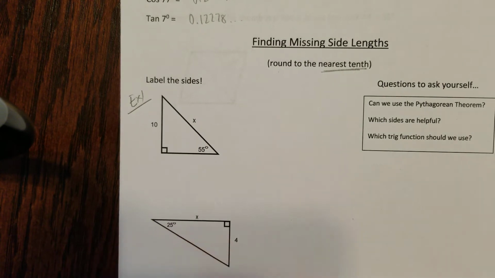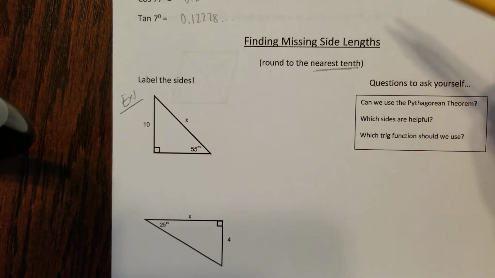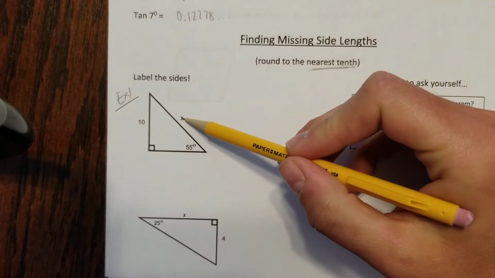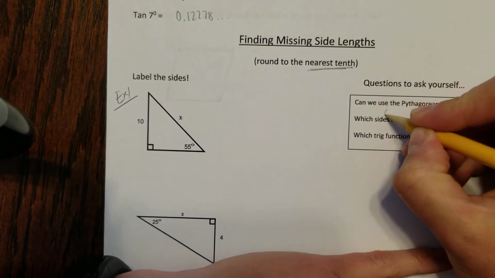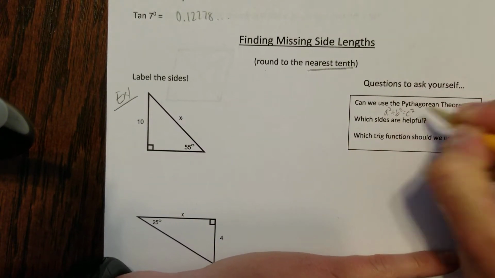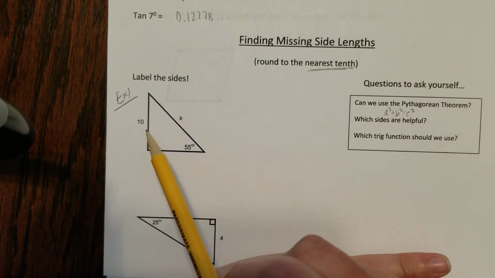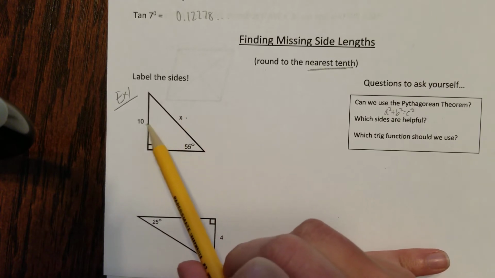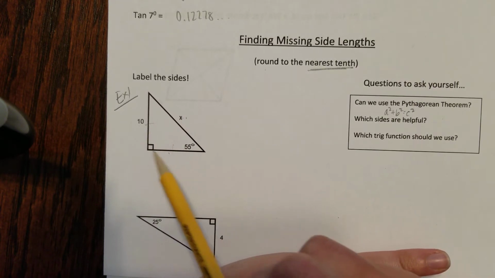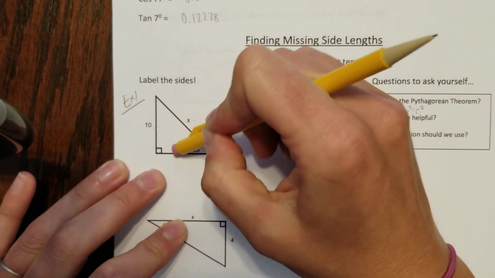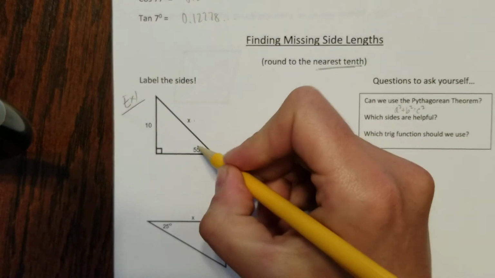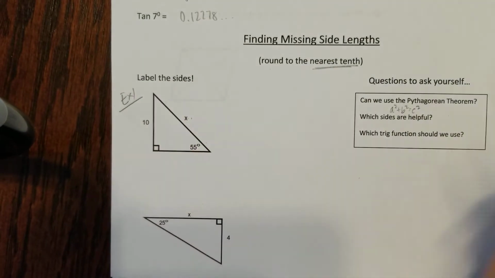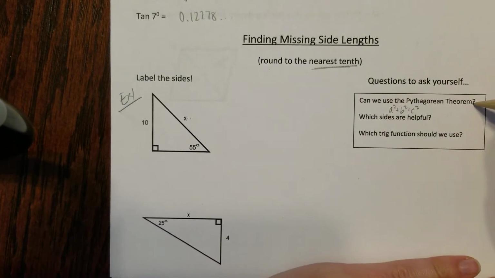So the first thing that you should do, before you work too hard using the trig stuff, is ask: can you use the Pythagorean theorem? We're finding a side. Do we have enough information to do the Pythagorean theorem? That's a squared plus b squared equals c squared. In this case, we don't, because for the Pythagorean theorem, we'd have to know 2 sides to find the third side, or this would have to be isosceles, and we don't know it's isosceles. Actually, I do know it's not isosceles, because if it were isosceles, wouldn't these 2 angles have to be congruent? Which means both of those would be 45. So this is not isosceles. So we can't use the Pythagorean theorem.